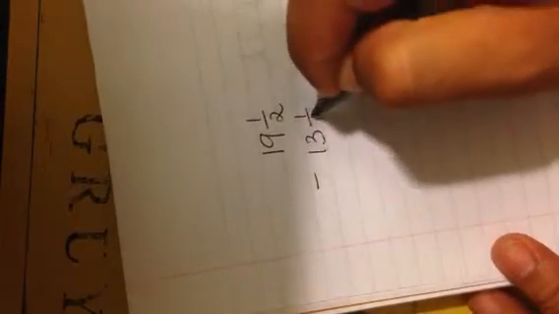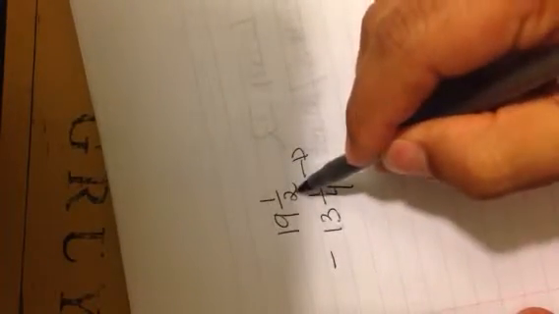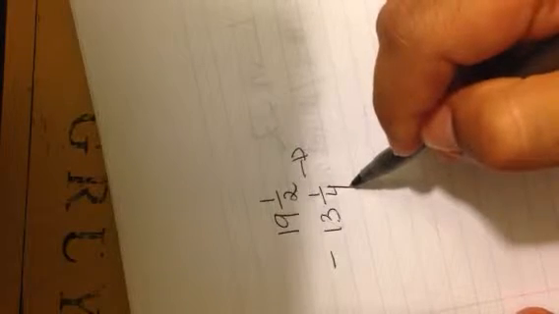We got 19 and a half minus 13 and 1/4, I believe. Yes. They're already stacked, and I love when they come like that. Just makes it a lot easier. I gotta take it a step further because I immediately see that 2 and 4 are not the same, so I need to make them the same.